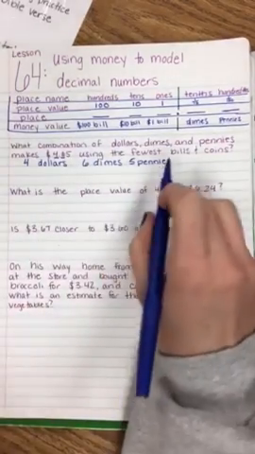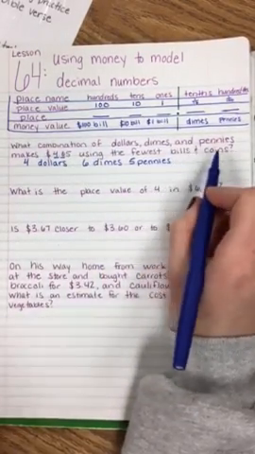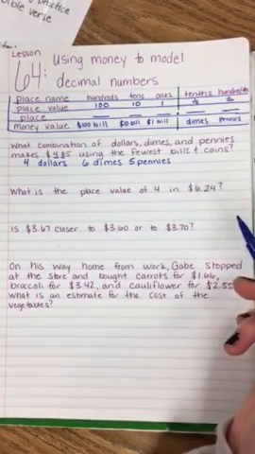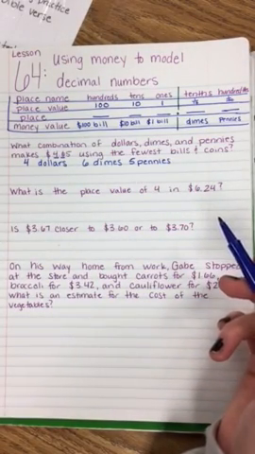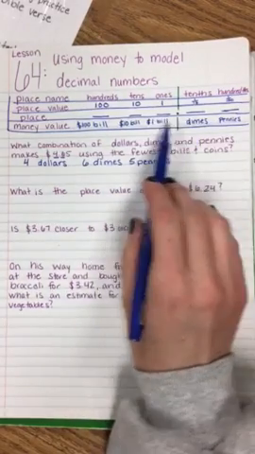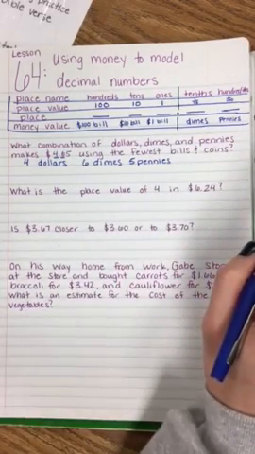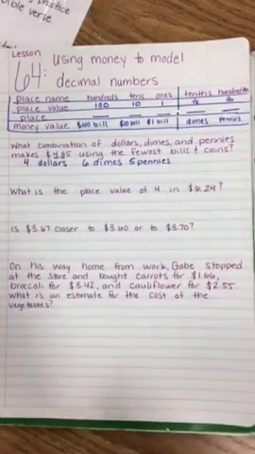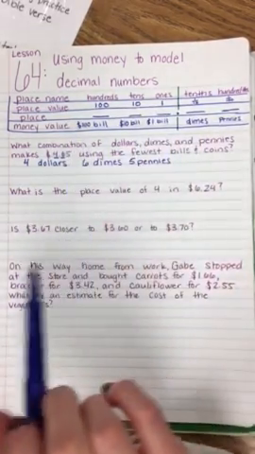And when it says using the fewest bills and coins, it's talking about these coins that we have listed. So yes, you could use 2 quarters and a nickel, but we are using these ones that have a place value of something in the hundredths place. That stands for 1 decimal.